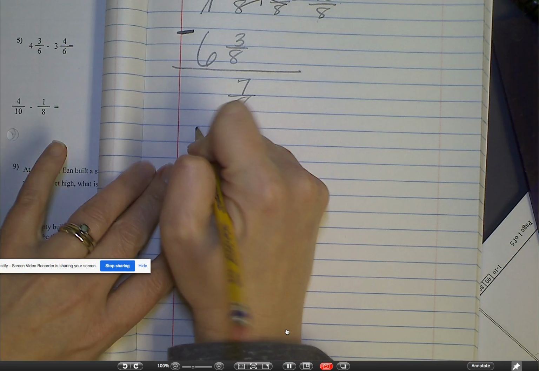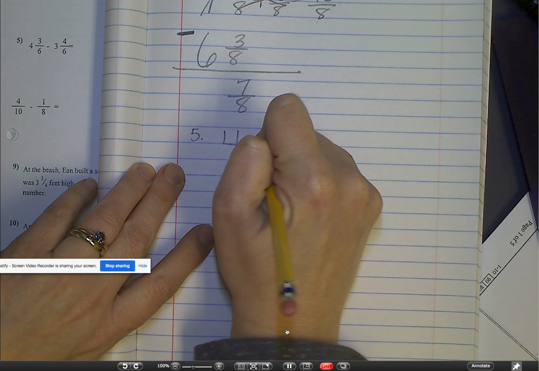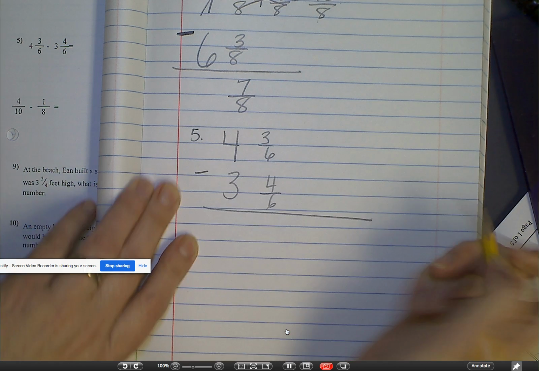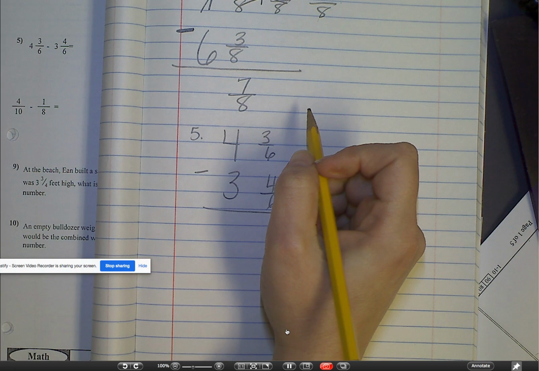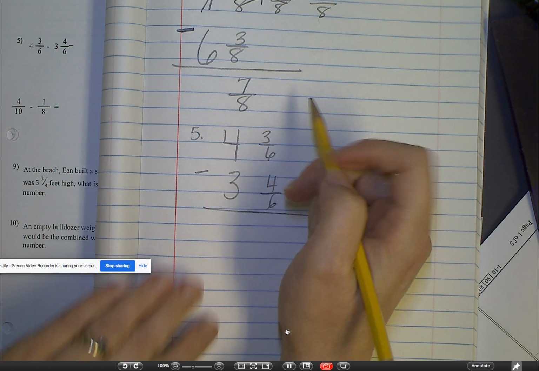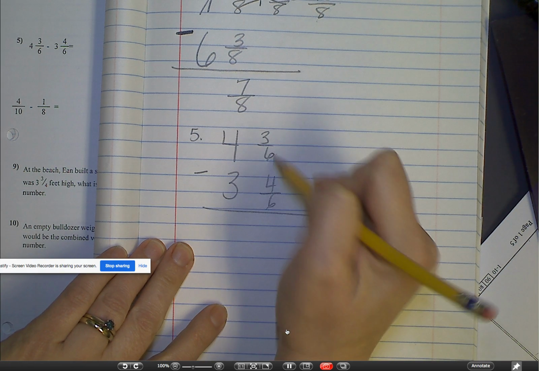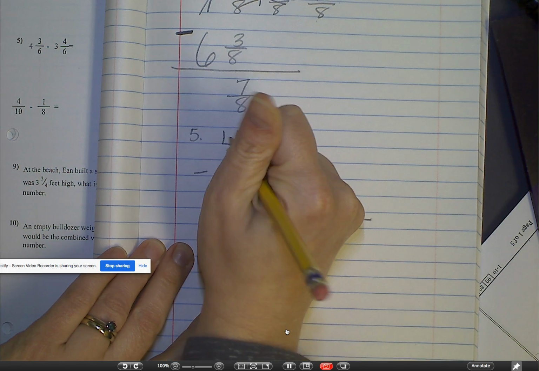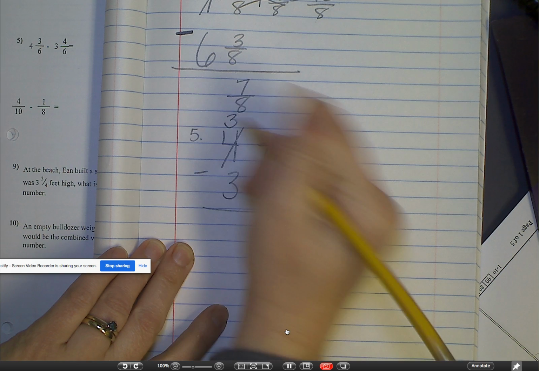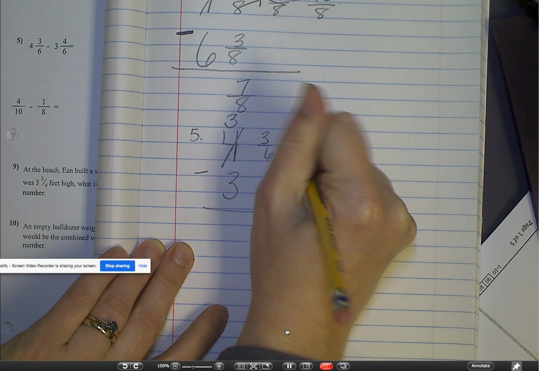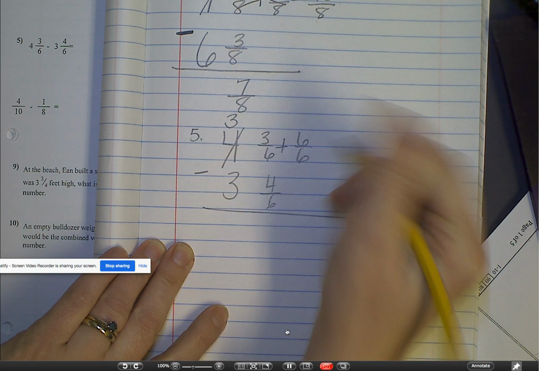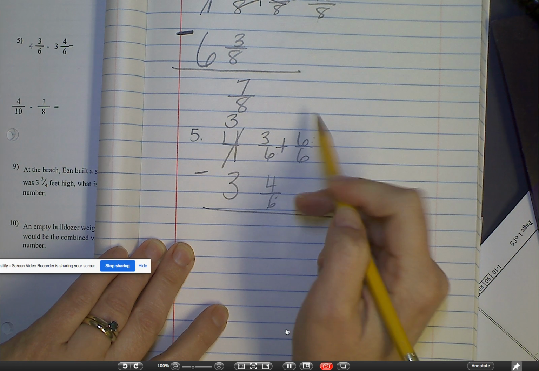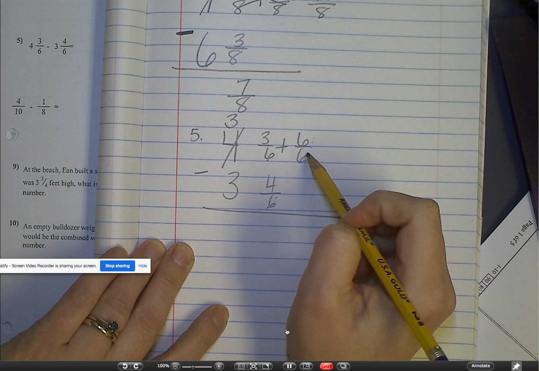All right, number 5 says 4 and 3/6 minus 3 and 4/6. Okay, this is the same thing. So we have the same denominators. So now I'm going to do 3 minus 4, which I cannot do. So I'm going to rename this to 3, and then I'm going to add the 6 over 6 here. I'm using that same denominator. 6 over 6 equals 1. So remember, I'm just taking 1 from here and putting it over here.